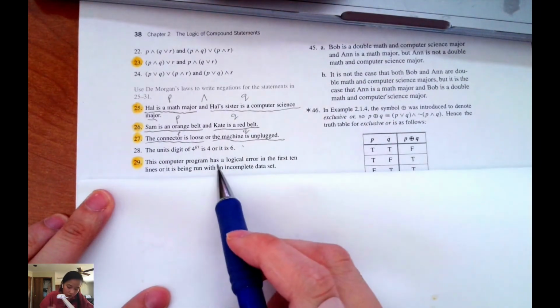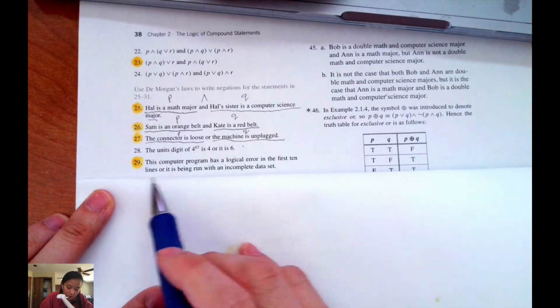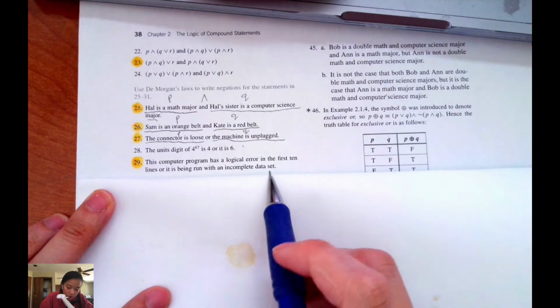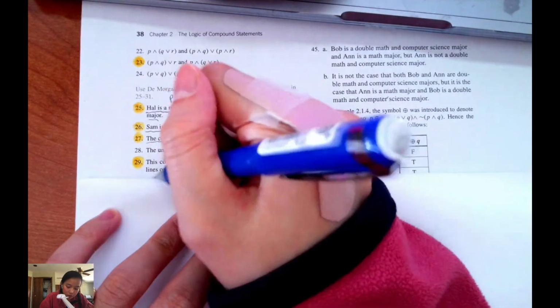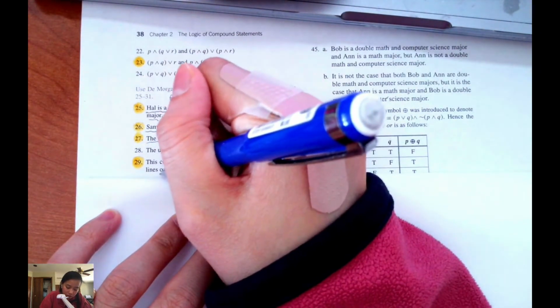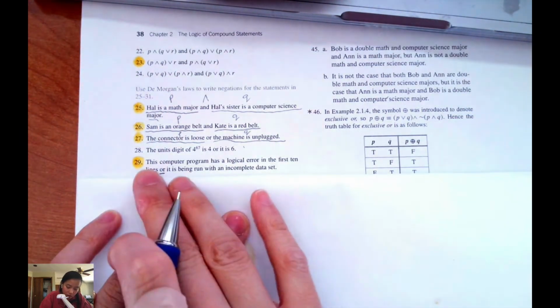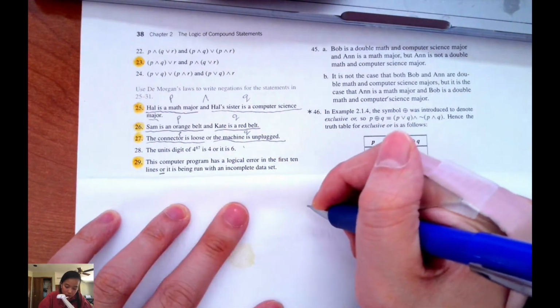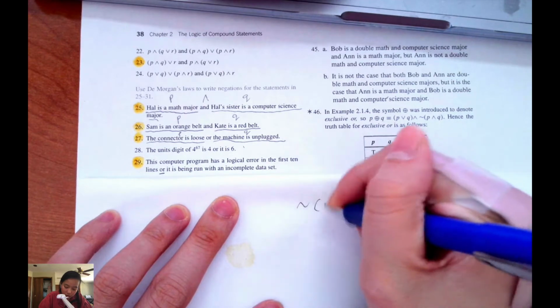Number 29 says, this computer program has a logical error in the first 10 lines, or it is being run with an incomplete data set. So we see that the sentence has an or in it, and it's connecting two statements together with an or, so we're going to use the law that has the or symbol.